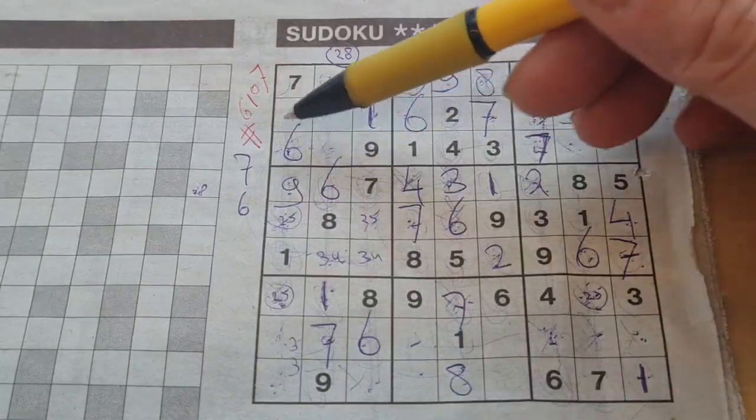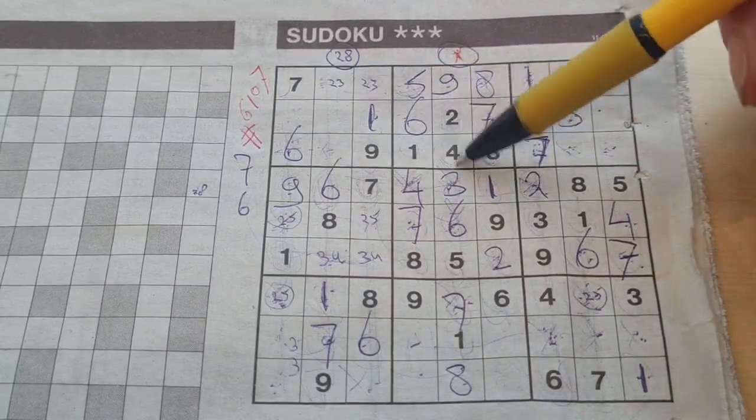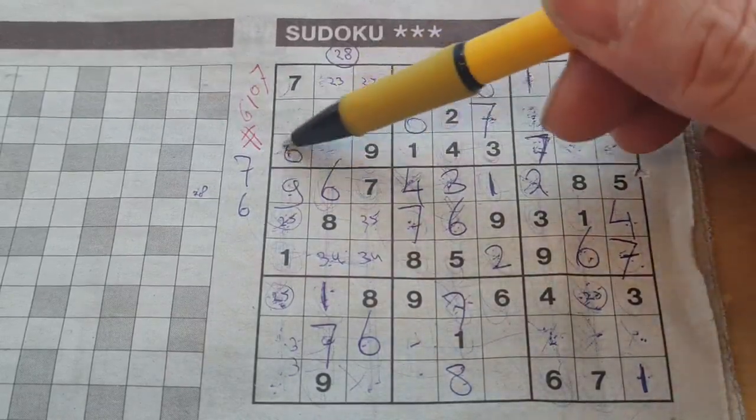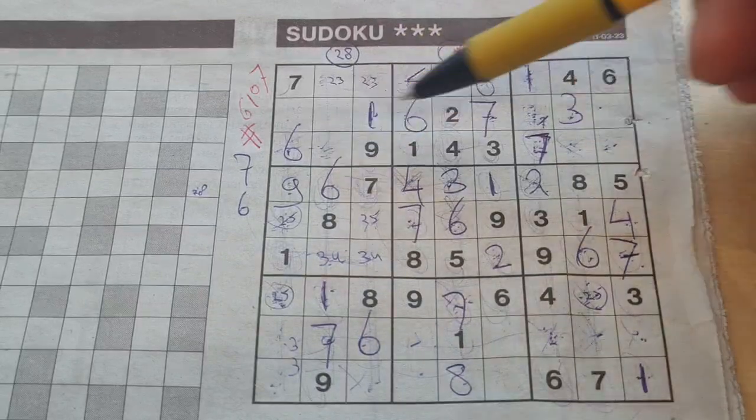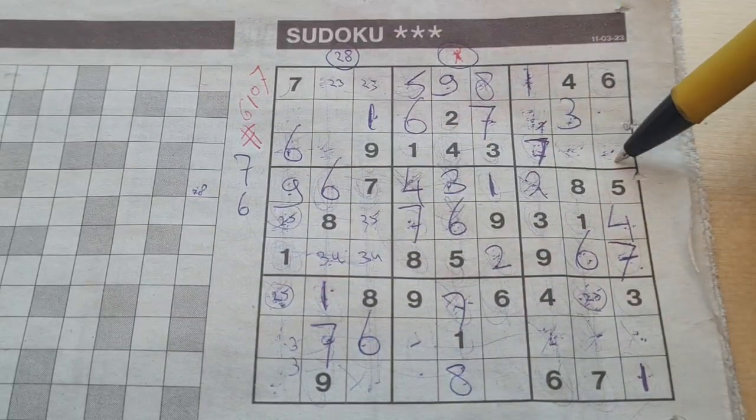3 missing numbers in the third row. Those missing numbers are the 1, the 2 is missing, the 3, the 4, the 5 is missing, the 6, the 7, and 8 is missing. 2, 5, 8.